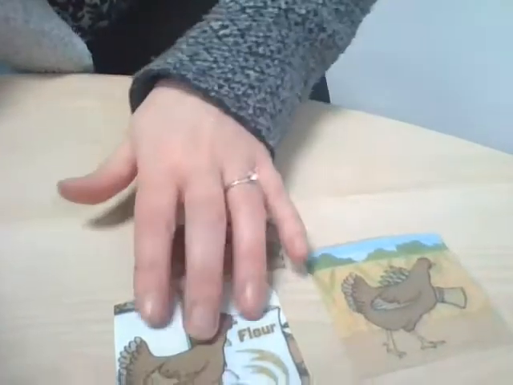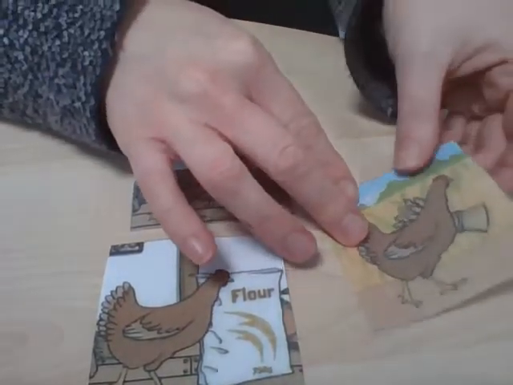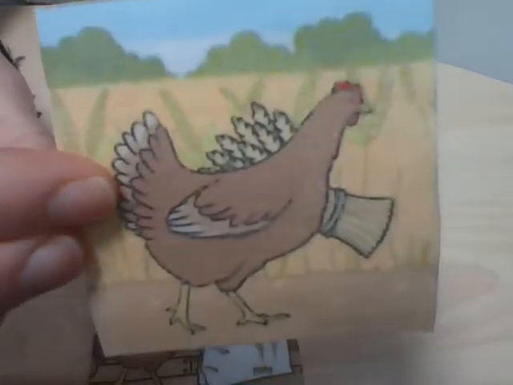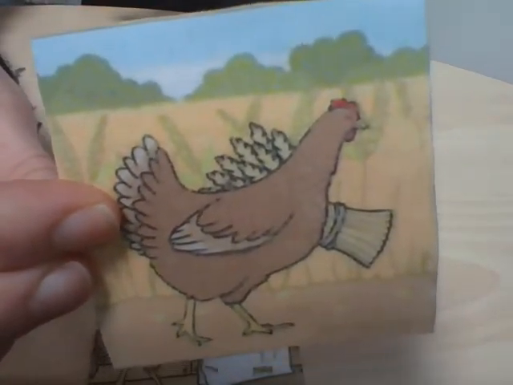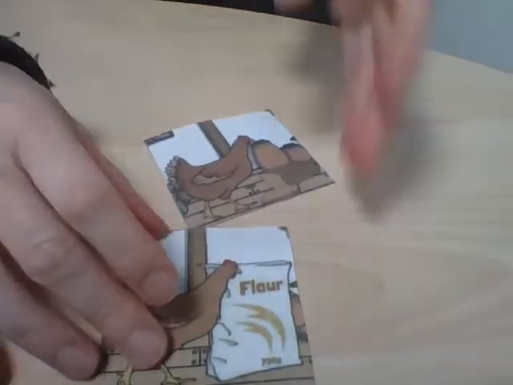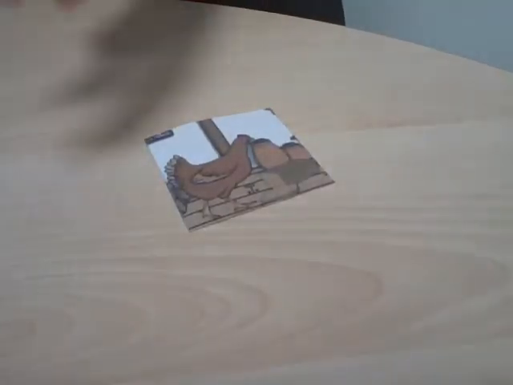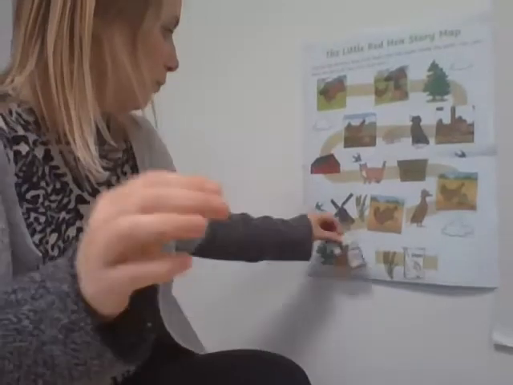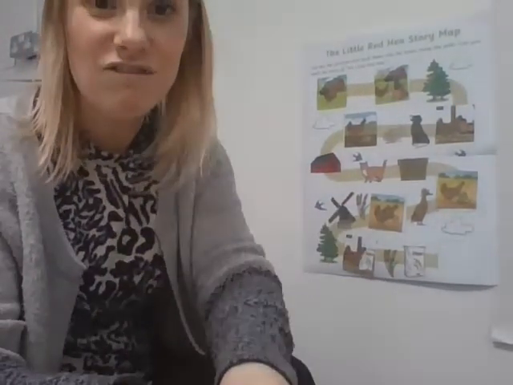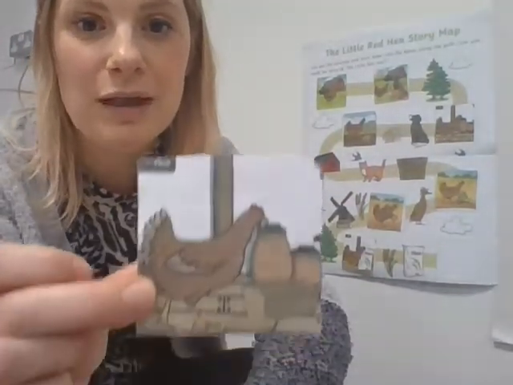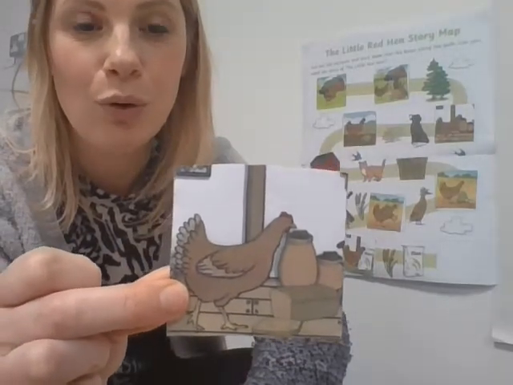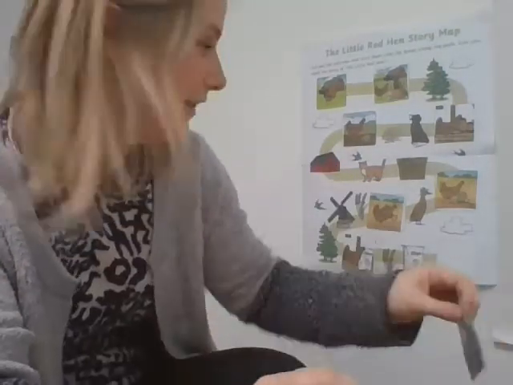Right then, so let's see. Oh, the next picture that I did was that Little Red Hen had to carry the wheat to the windmill all by herself. So then I'm going to stick that on there. Did you get that one too? Good job. Now let's have a look. I know that at the mill, she had to turn it into flour and bake the bread. So I'm going to put that one on next. And finally, my final picture is that she ate the bread all by herself, and that was the end.